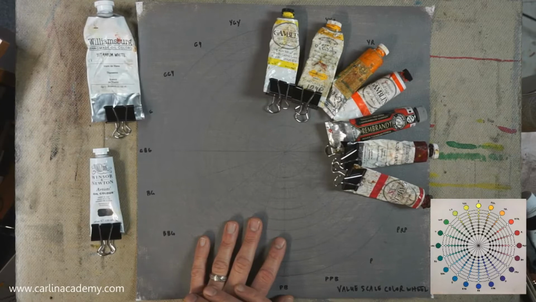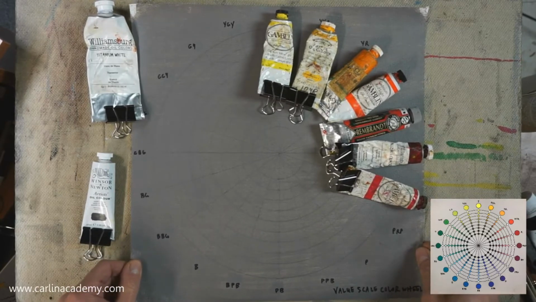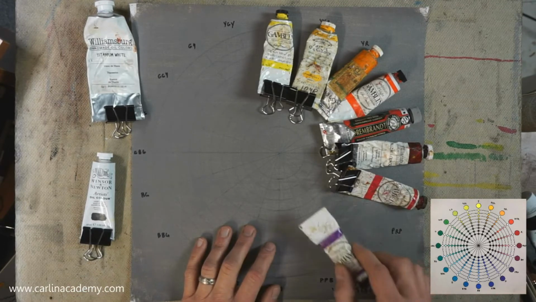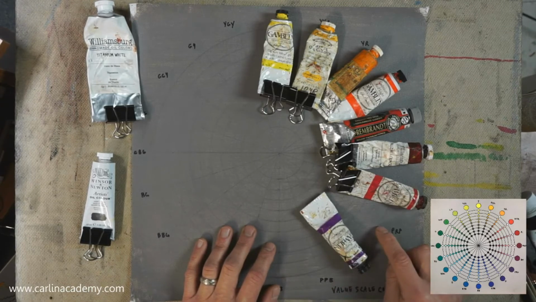quinacridone magenta. Move this over just a little bit. There we go. Purple, dioxazine purple. Now, the reason I skipped families, purple, red, purple, is because I don't have a tube for that.